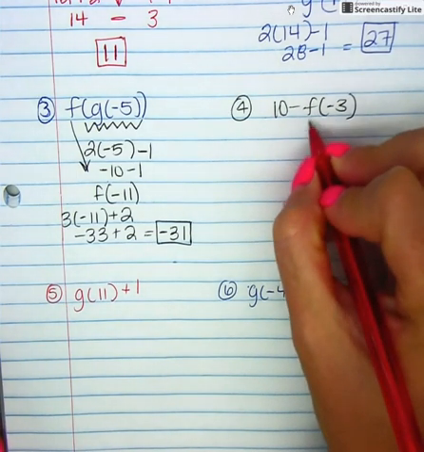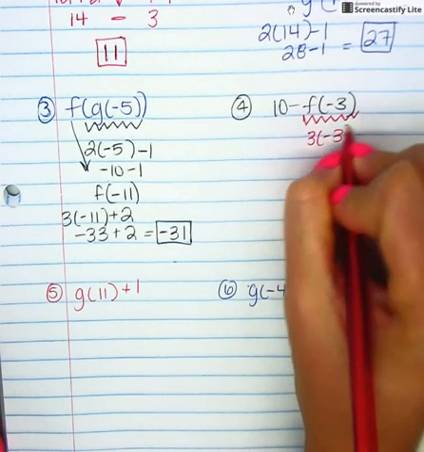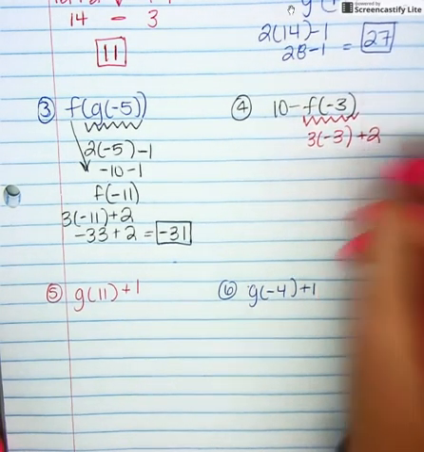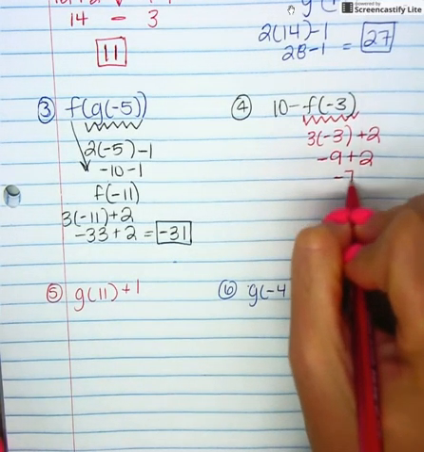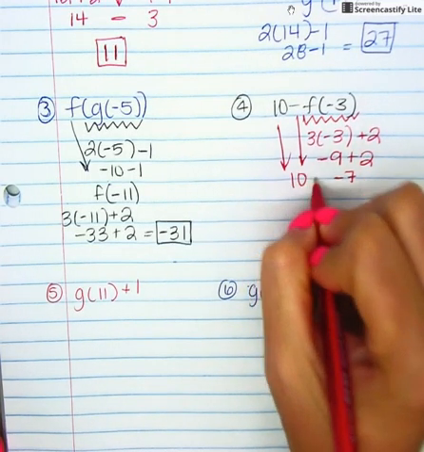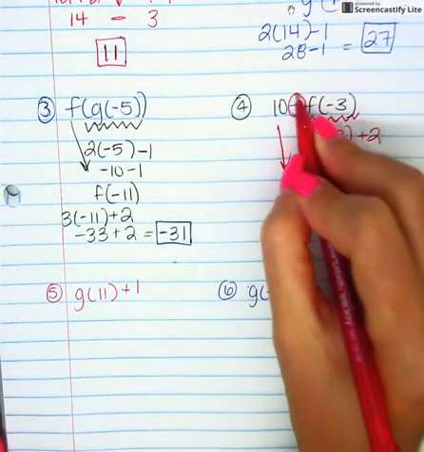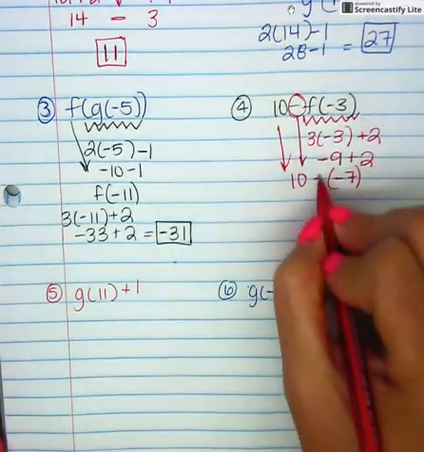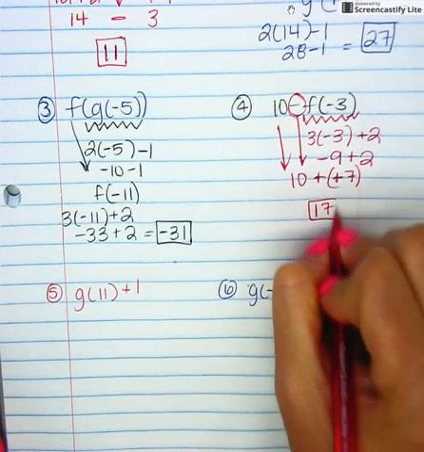Number 4, I'm going to start with f of negative 3. So 3 times negative 3 plus 2. Negative 9 plus 2 is negative 7. And I need to bring down both my 10 and my minus sign. Don't forget to bring down the subtraction sign from the problem. Pop, pop, fizz, fizz, we don't want a negative, and 10 plus 7 is 17.